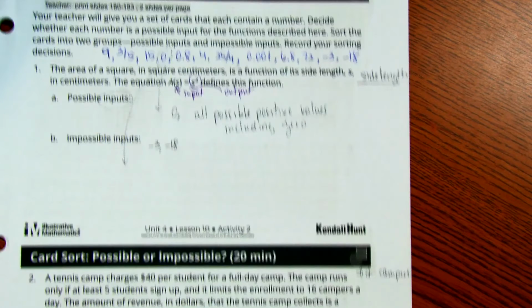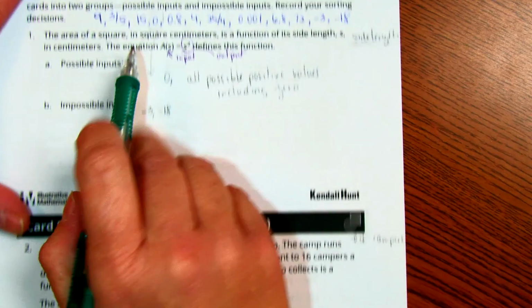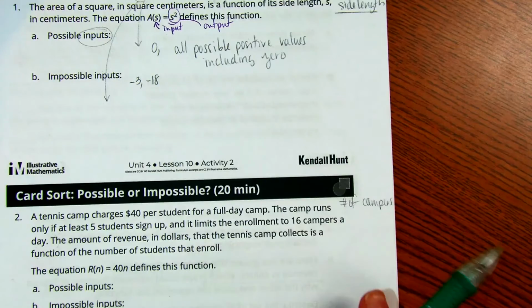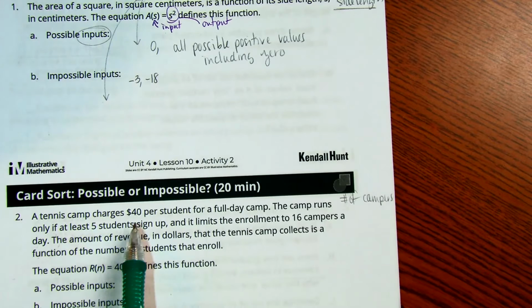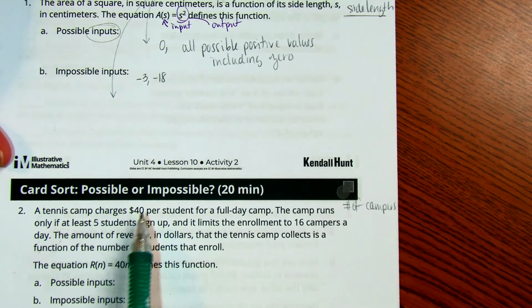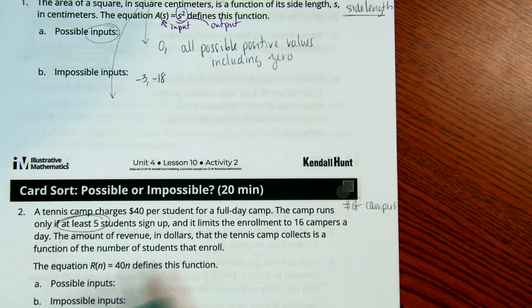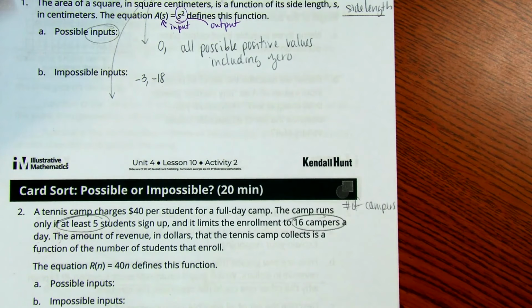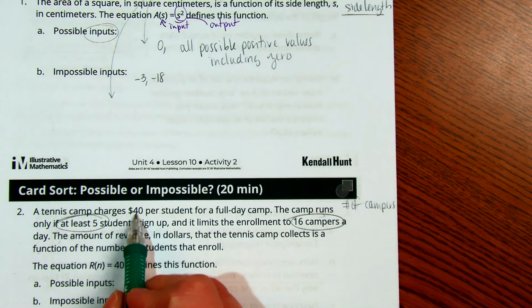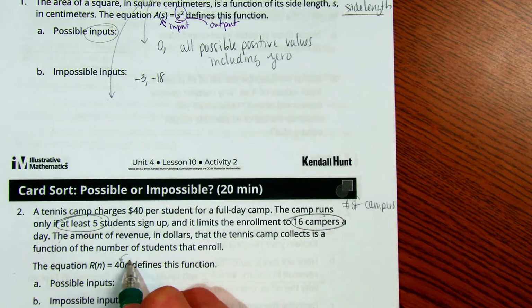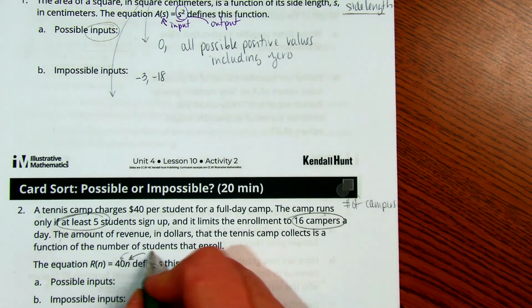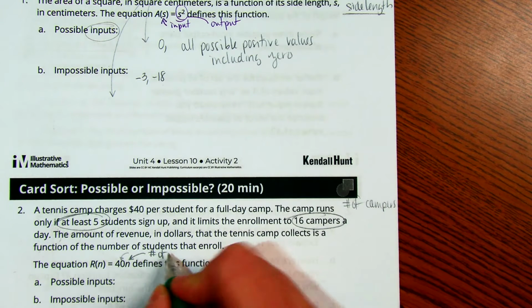If we look at the next piece, again, we're using these same numbers right here. We are talking about a tennis camp. It charges $40 per student for a full day camp, and the camp runs only if at least 5 students sign up, and then limits the enrollment to 16 campers. So that's the most number of campers. The amount of revenue in dollars that the tennis camp collects is a function of the number of students that enroll. The camp is charging $40 per student.